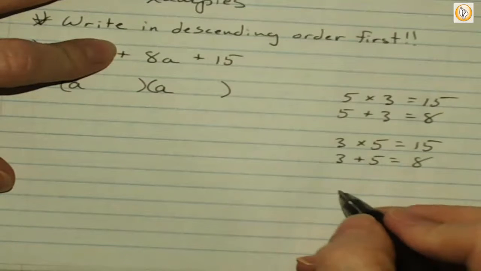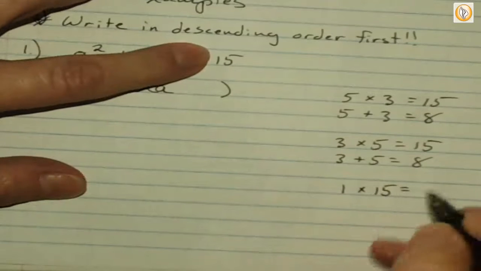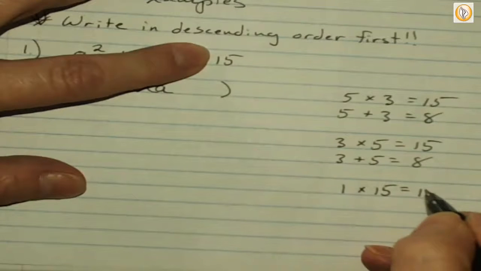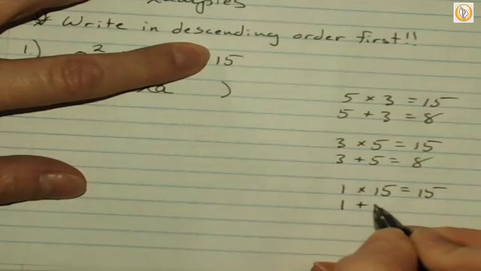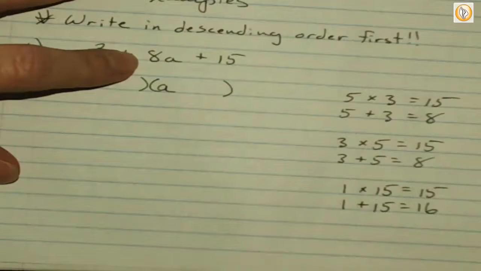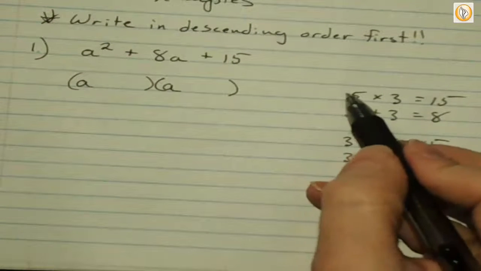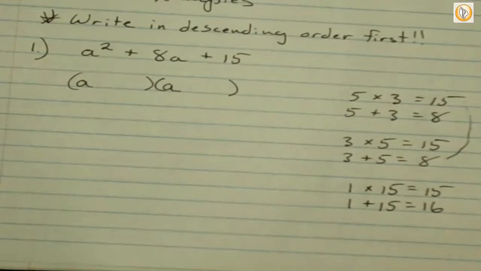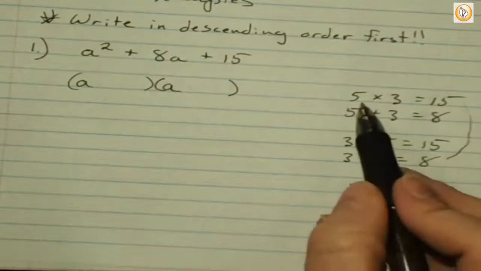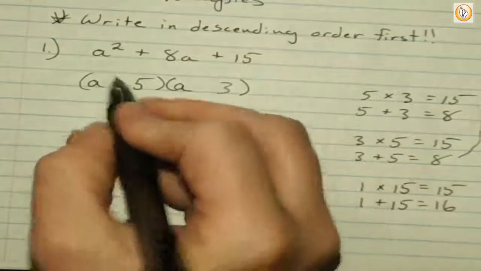Okay, so you're going to have harder ones. What if it was 1 times 15? Because that gives me 15. But if I did 1 plus 15, what would that give me? 16. That would not work, right? Technically, we could use either one of these, so let's go ahead and use the first one, 5 and 3.